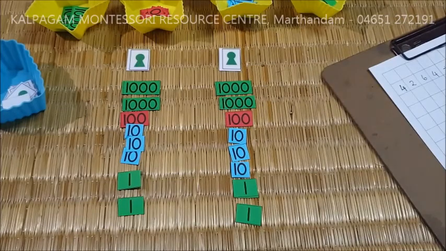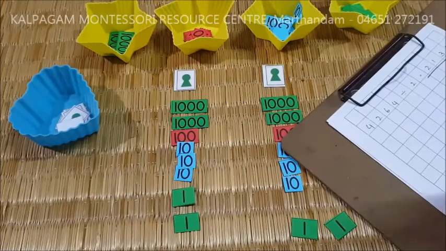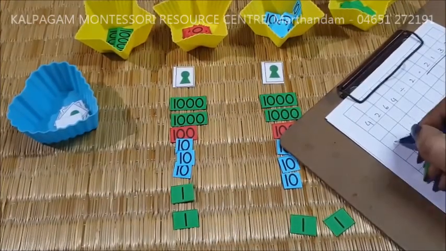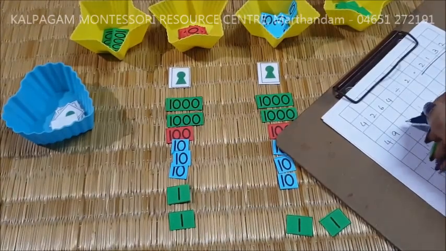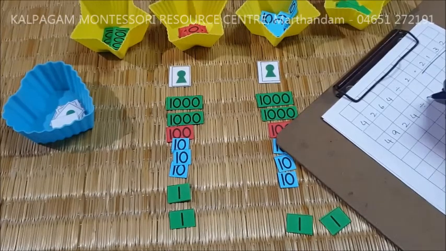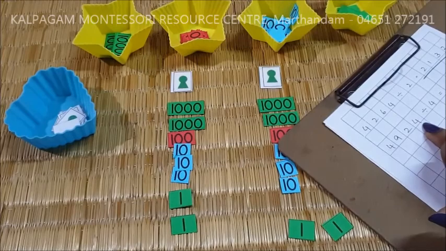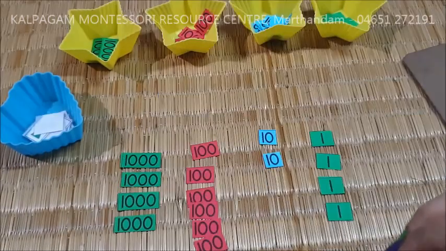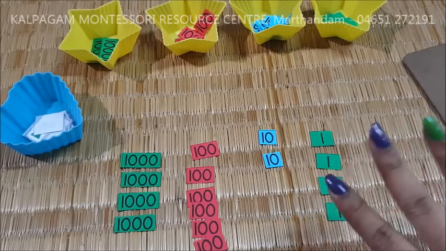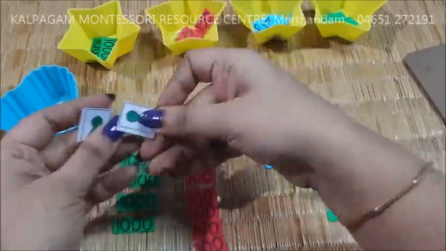Now I'm going to show you division with change. Okay. So for division with change, I'm going to choose a different sum. 4,924 divided by 4. Okay. So I have to take this quantity first. So I have taken the quantity 4,924 and I have to divide it among 4 people. So I need 4 skittles.